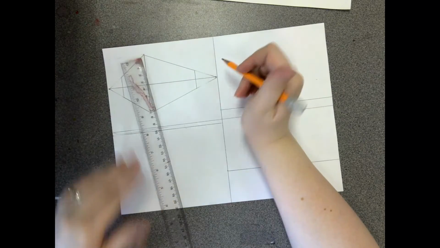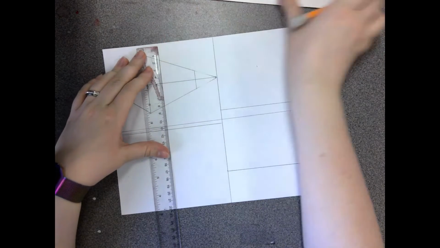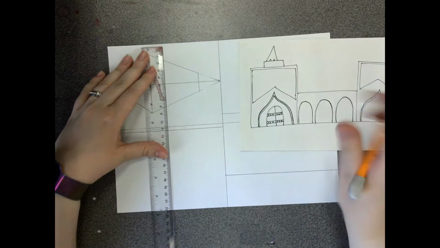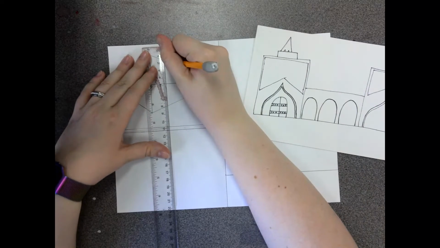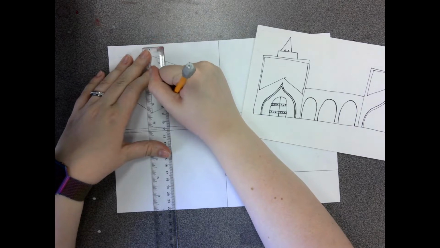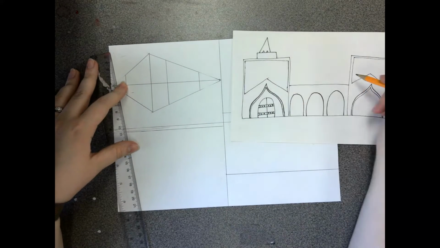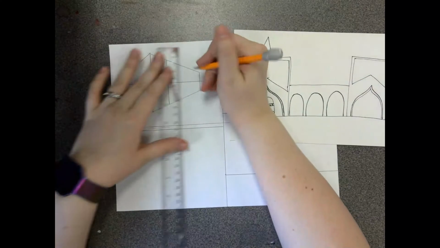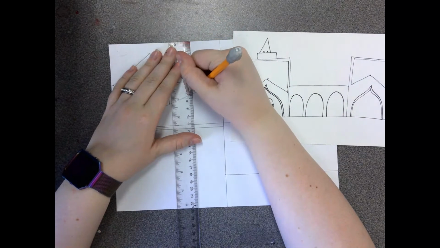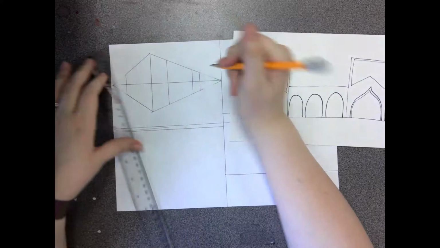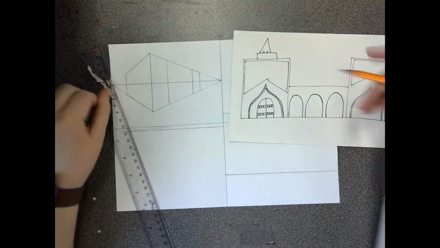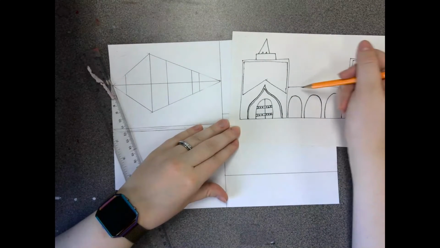So I have the front square, which you can see represented right here, is going to be probably about right here. And that's that shape right there. And then I have my other square right here. It's not going to be quite as big looking because it's further back, but it'll be right about there. And then I have this point that's a little bit lower than the rest of them.